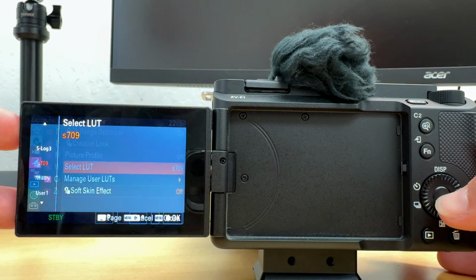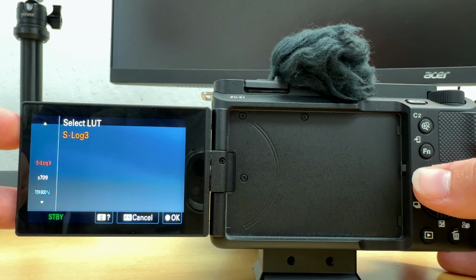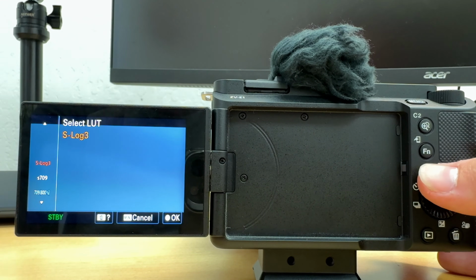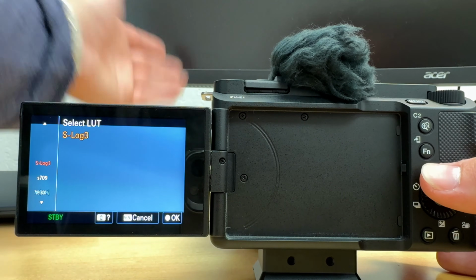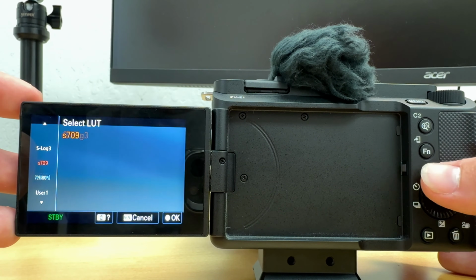So it gives you a bunch to choose from. If you have it in S-Log 3, you can see it's pretty flat. I know it's kind of hard to tell because I'm just filming a wall, but the S709 will do a standard Rec 709 color space conversion transform, so you can see what your footage would look like if you converted it to S709, but it doesn't actually convert it for you.